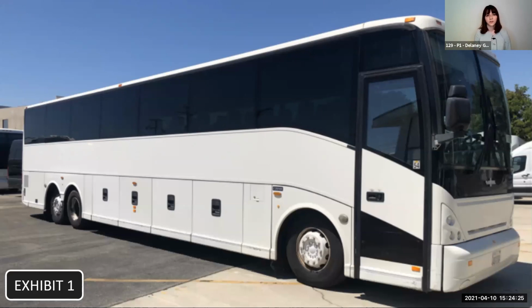The evidence will show the defendant did none of these things. But not because it was impossible. Because today you will hear evidence that for less than $100, the defendant could have replaced every single window on their bus with safer glass.